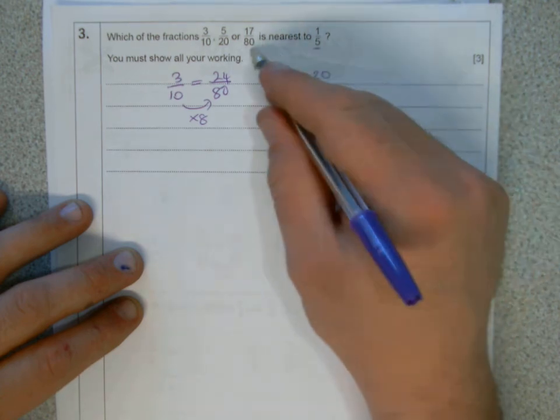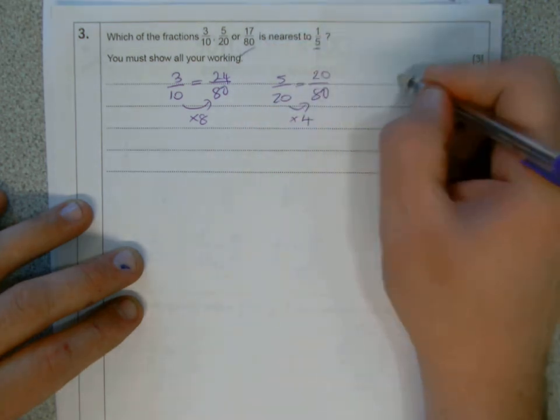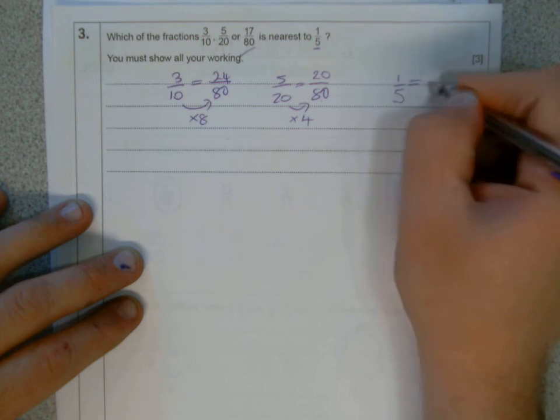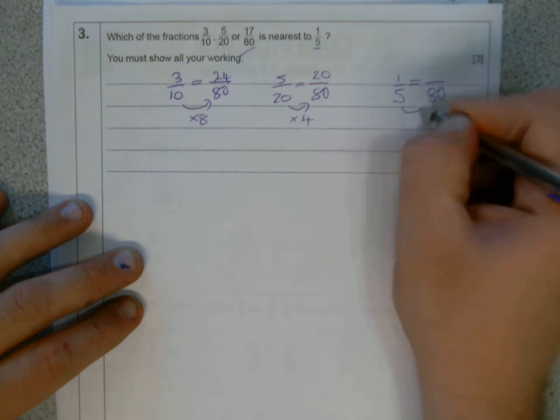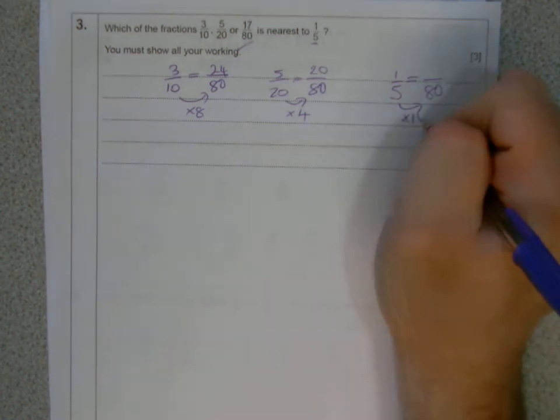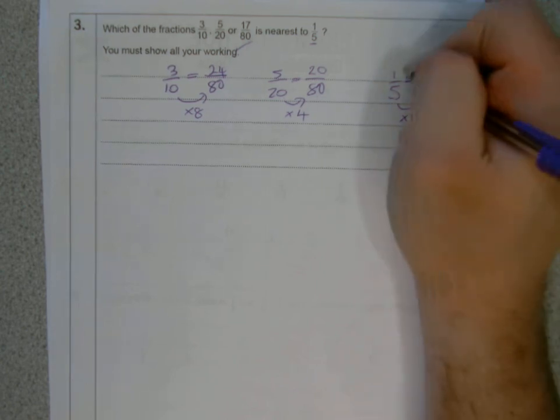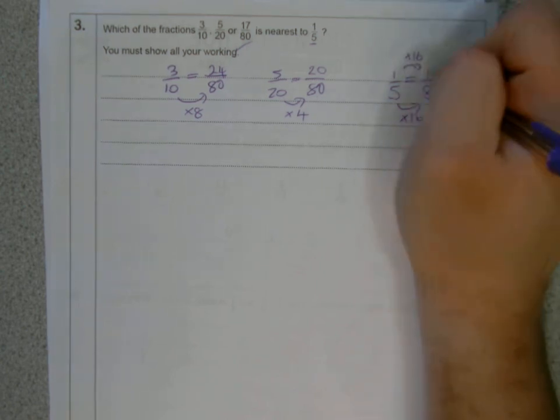And then 17 out of 80 is already out of 80. But we'll change this one as well to see what it is out of 80. Now 5 goes into 80. You've got to know your tables here. You've got to work out how many 5s go in there. It actually goes in 16 times. So you're timesing by 16, which means you need to times the top by 16 as well. And 1 times 16 is 16.